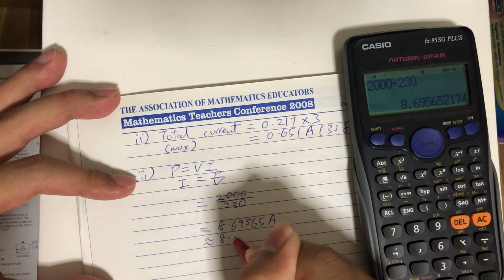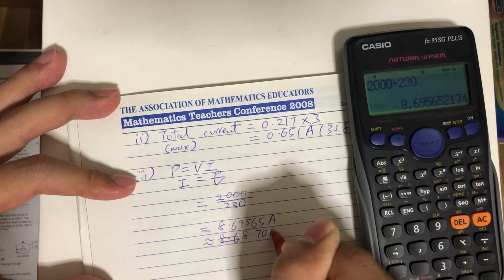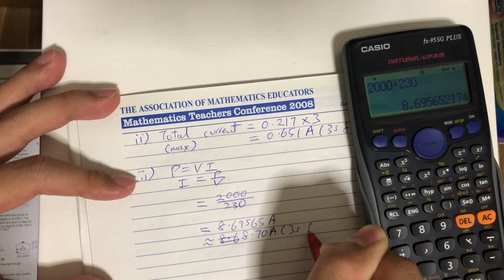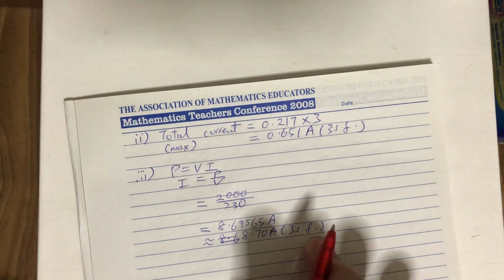Correct to 3SF, 8.70 amperes. So this is the current needed for the rice cooker.